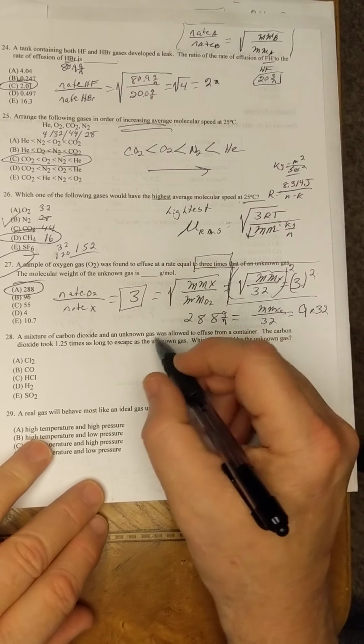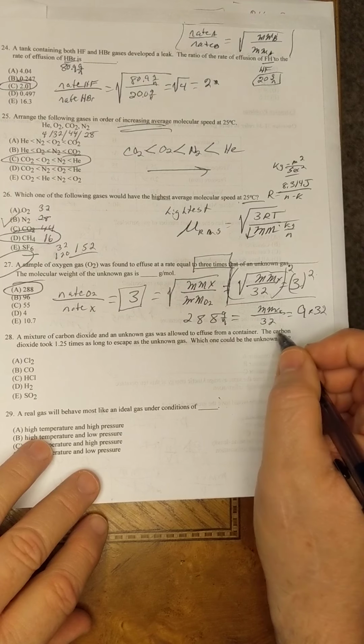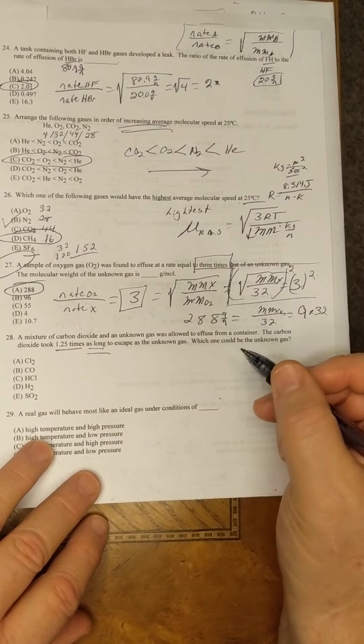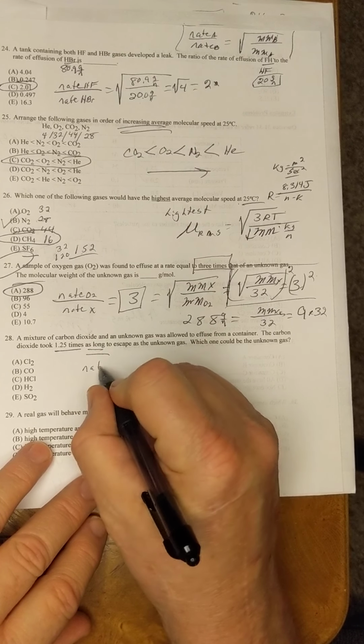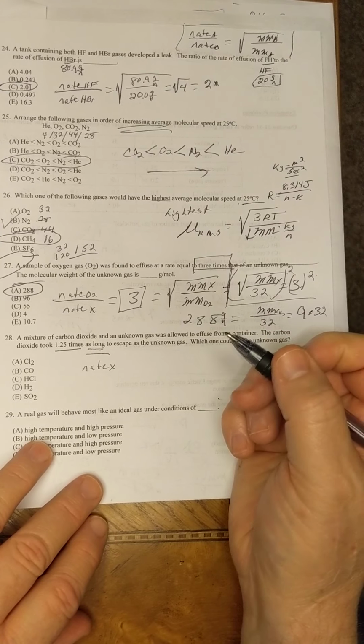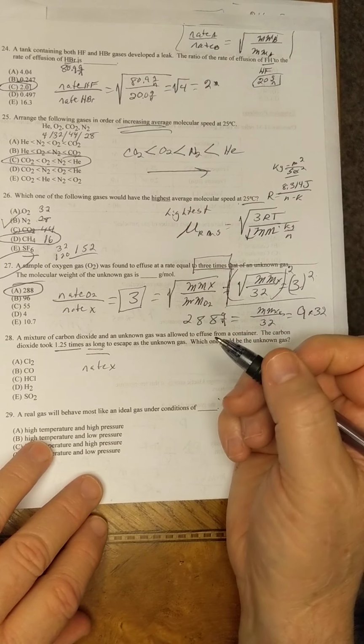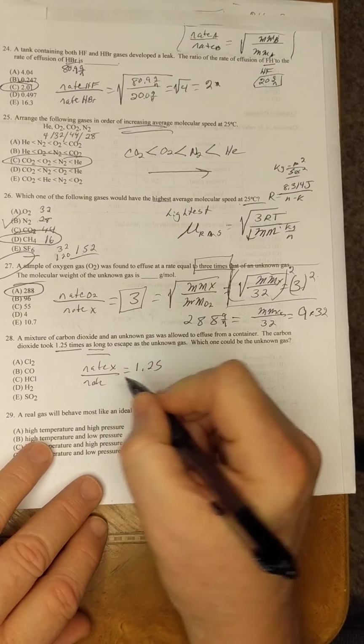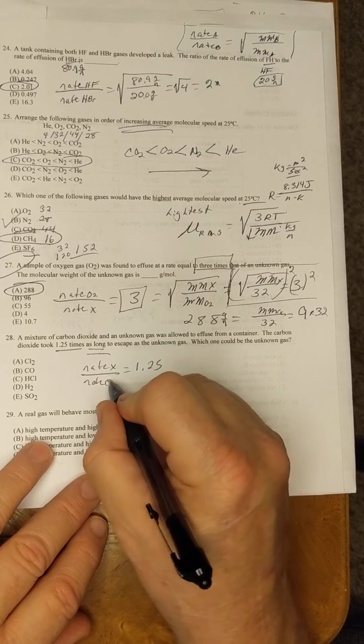A mixture of carbon dioxide and an unknown gas is allowed to diffuse in a container. The carbon dioxide takes 1.25 times as long, so it's slower. So when I look at this, I'm going to say that the rate of the unknown gas is 1.25 times as fast as the rate of carbon dioxide.